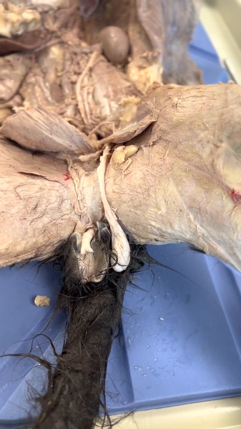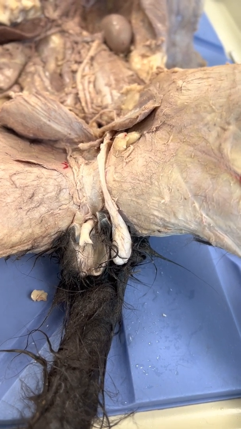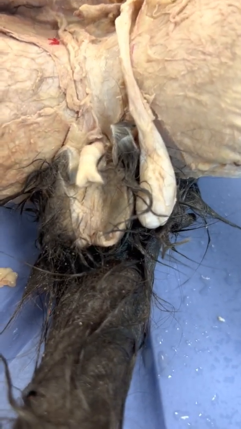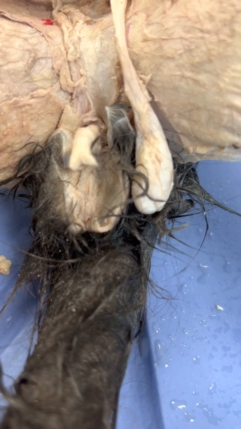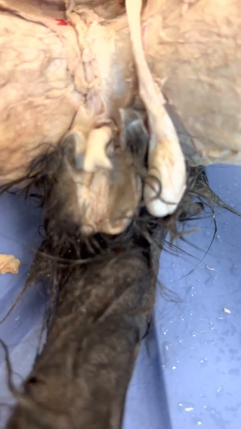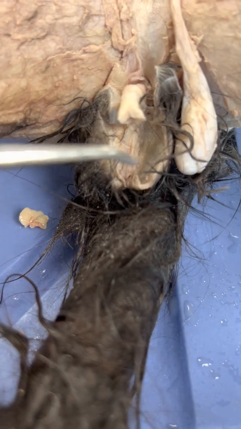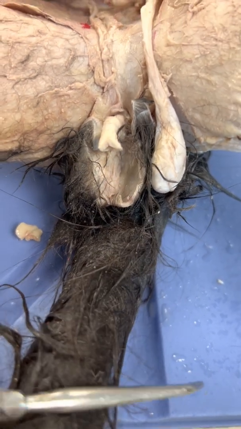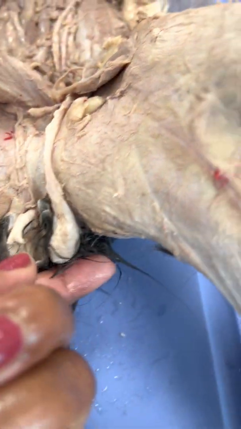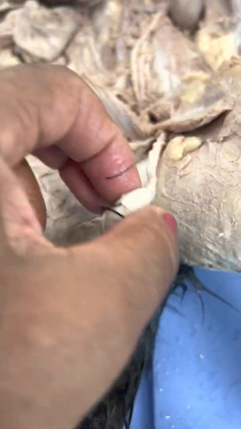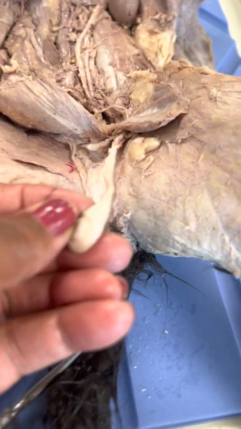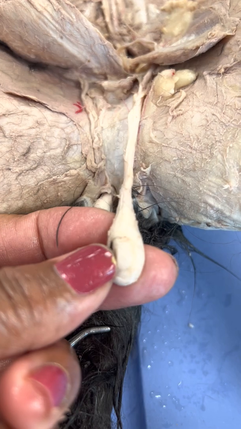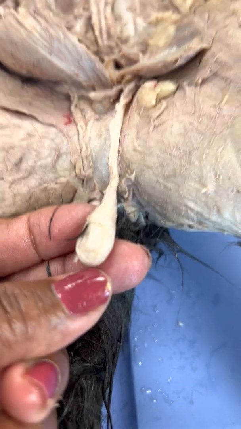Okay, this is the male reproductive system in the cat. What I have done here is I've exposed the testicle out of the scrotal sac, which you see here is the scrotal sac, and now we have the testicle outside of it. We can see that the testicle had a lot of fibrous connective tissue around it, and we can see parts of the epididymis.